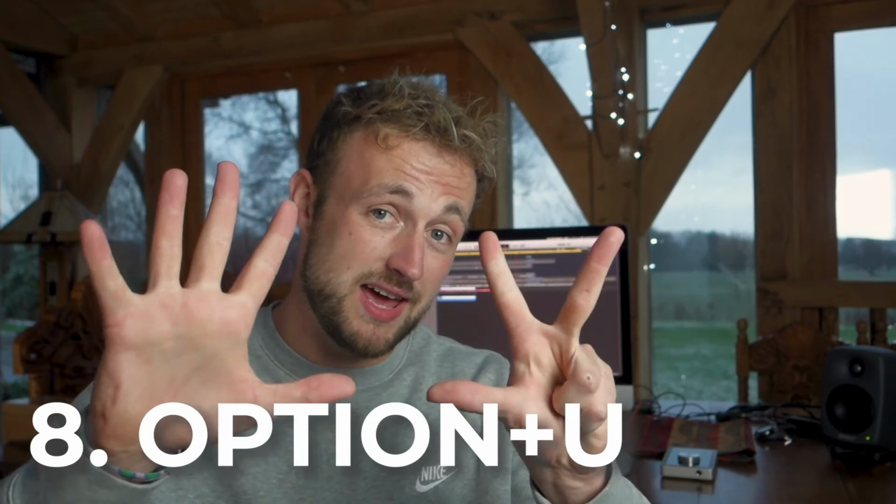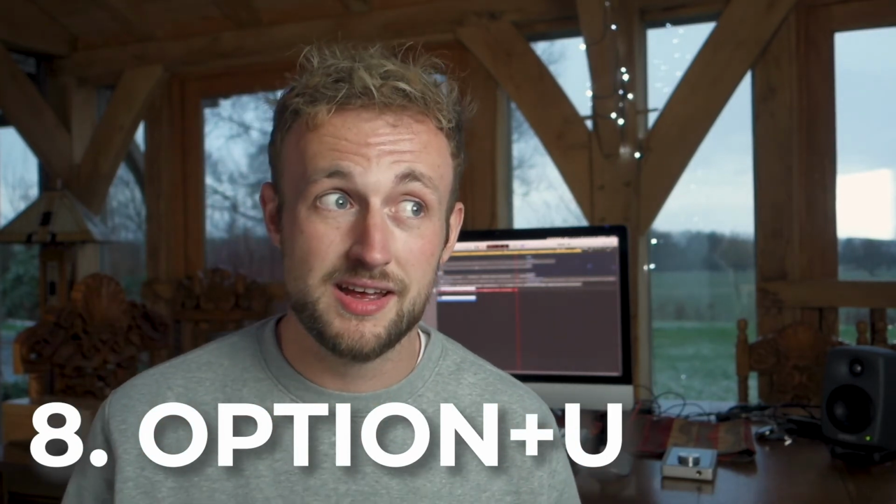Okay, so number 8 is going to be Option and U. Option and U is Flatten and Merge. This is specifically for vocalists or for people that record a lot of vocals or do a lot of comping. So when you've got a comp, there's a lot of things, unfortunately, in Logic that you can't do to a comp. For example, you can't put fades on a comp, really annoyingly. You also can't nudge audio left and right very easily. It's a lot more difficult to work with comp folders, which is a shame. Hopefully Logic change that soon.